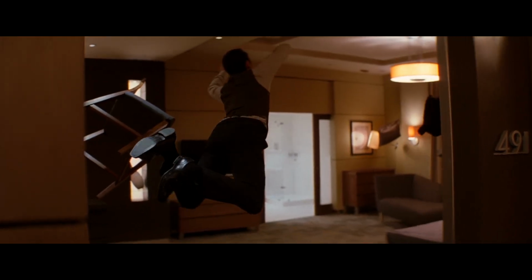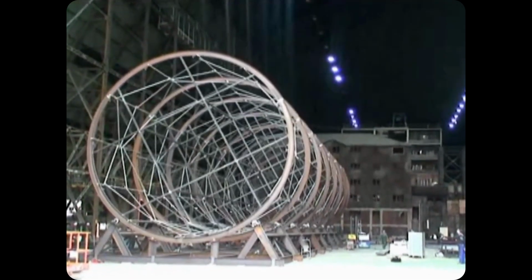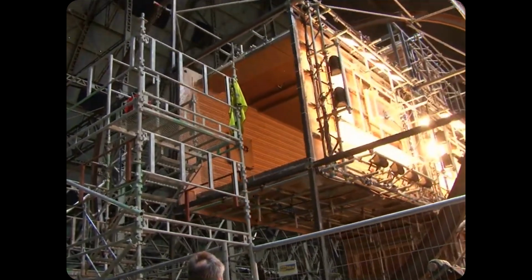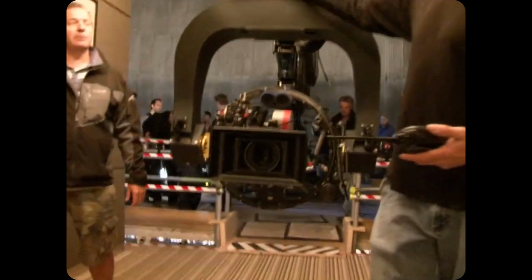Without getting too much into numbers, here are some details about the set. These mechanisms were running on 30-foot wide steel rings in an aircraft hangar, and the hallway was 100 feet long and could be rotated at 6 revolutions per minute. An absolute masterclass in set building and cinematography.